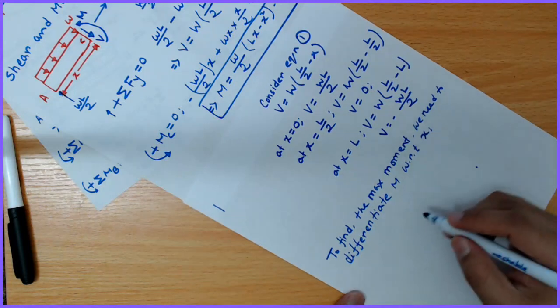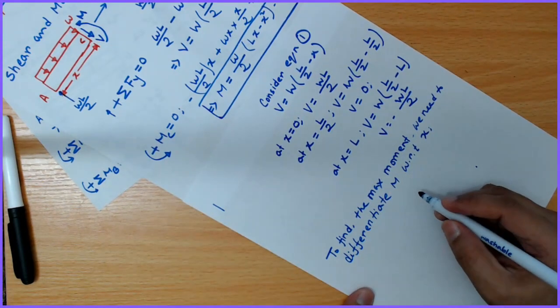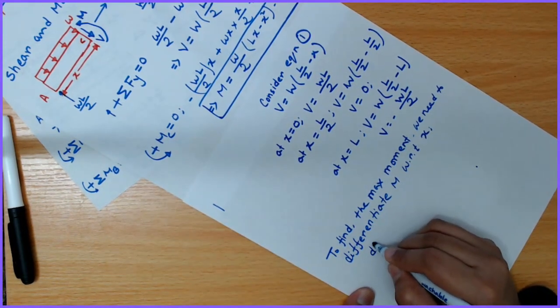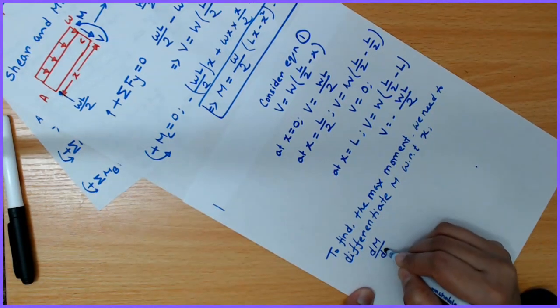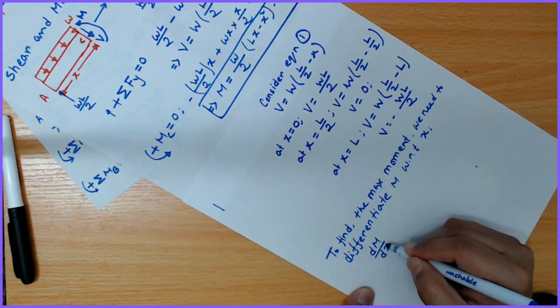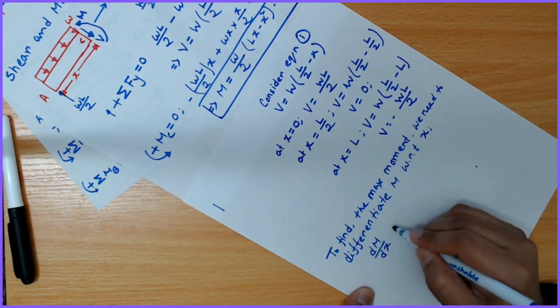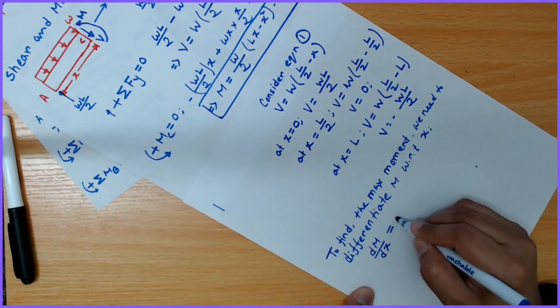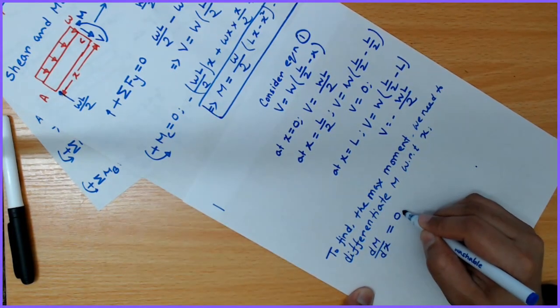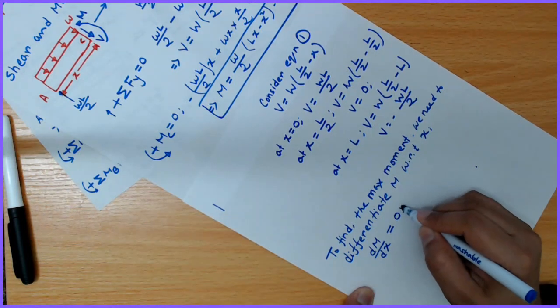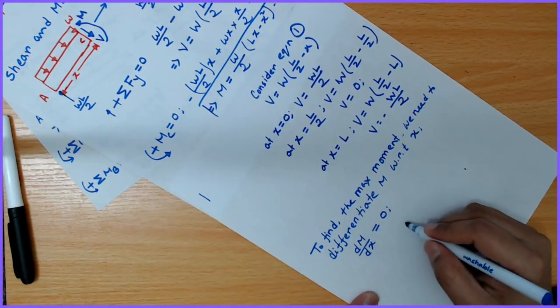Okay, then the slope of M, derivative of M, is maximum when it is 0. So let's differentiate the M.